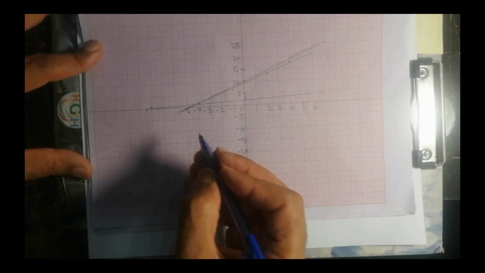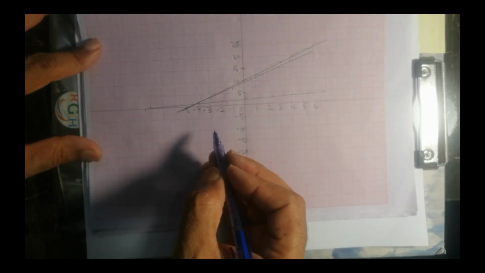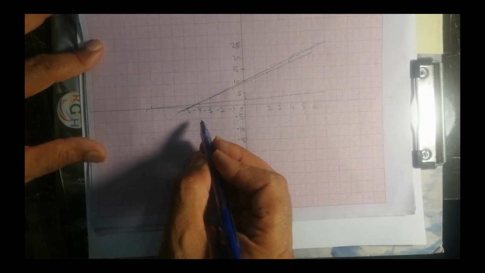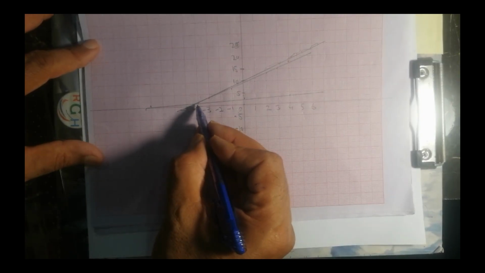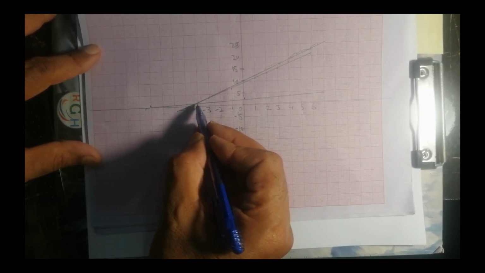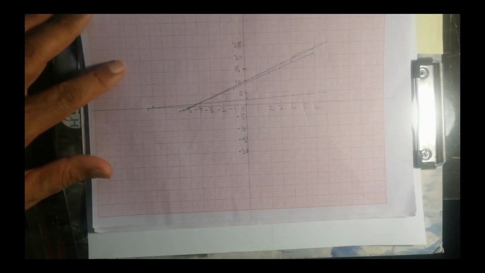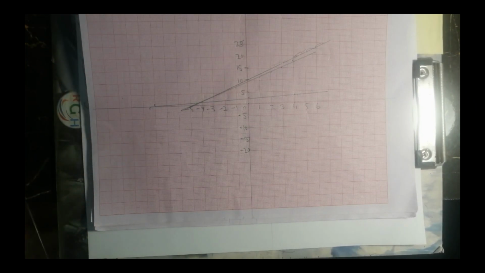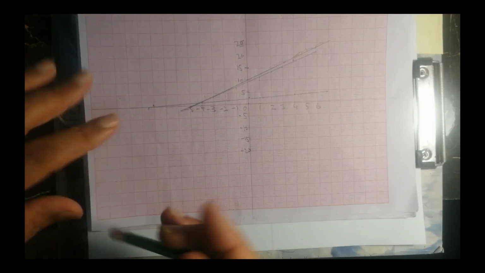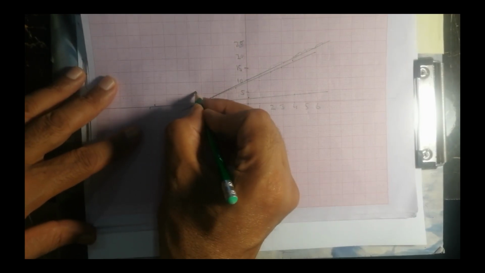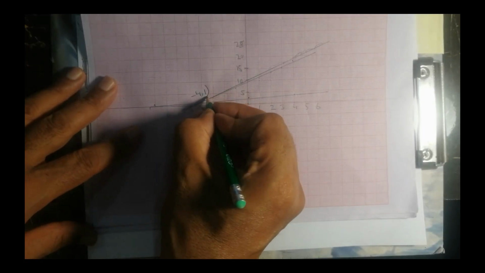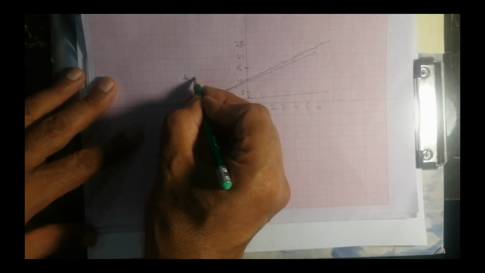One line was this one and the other is this one. And if you see the point of intersection, where is the point of intersection? You see here, the point of intersection is minus 4 and 1. This is the point of intersection and this is the answer. So the point of intersection is minus 4 and 1. So this was the answer.